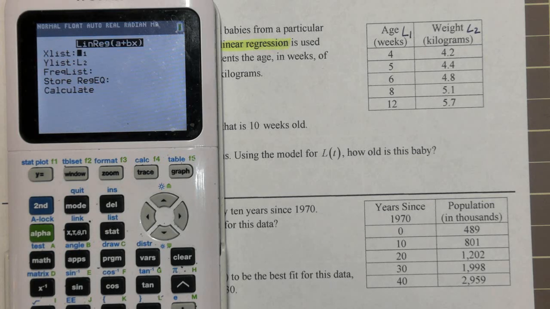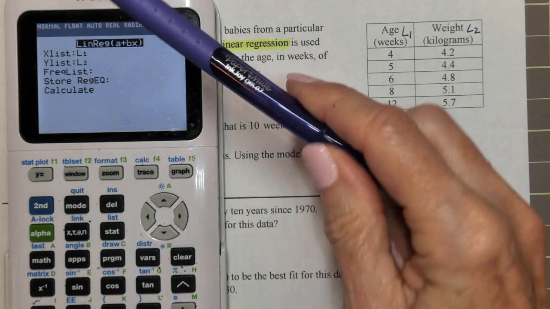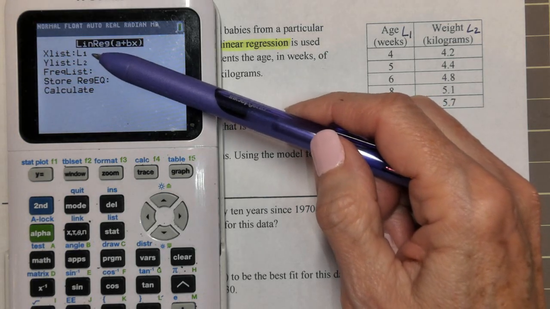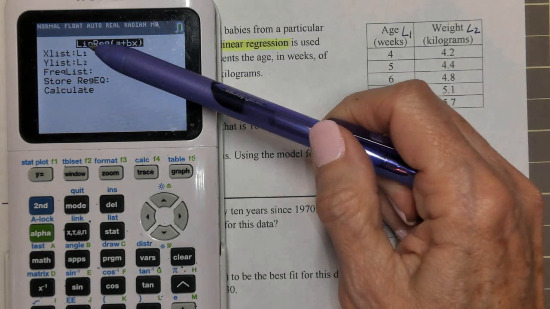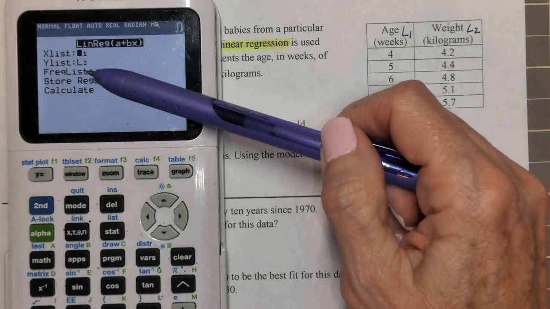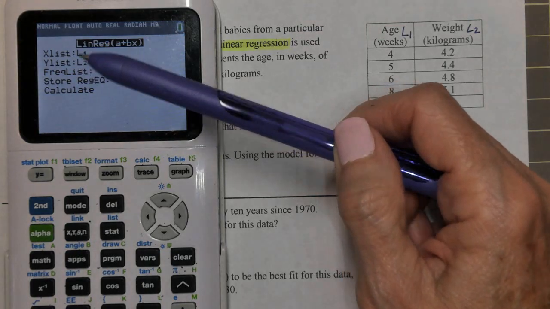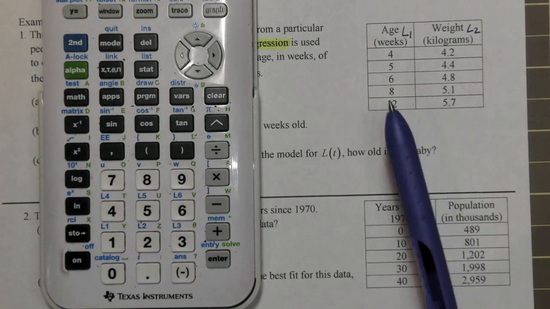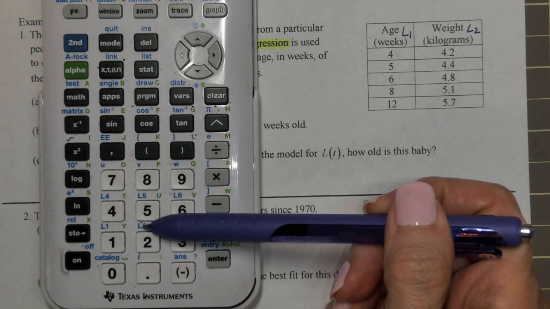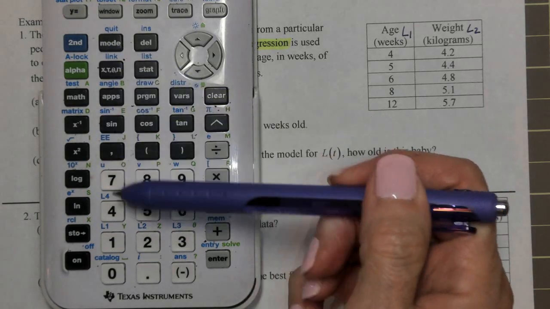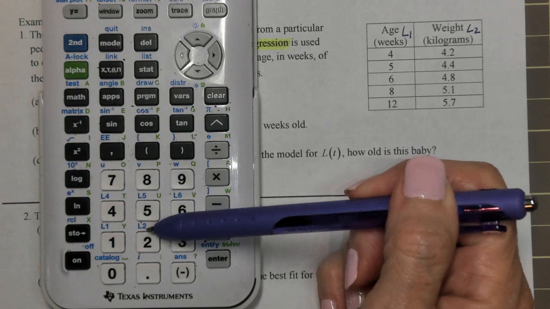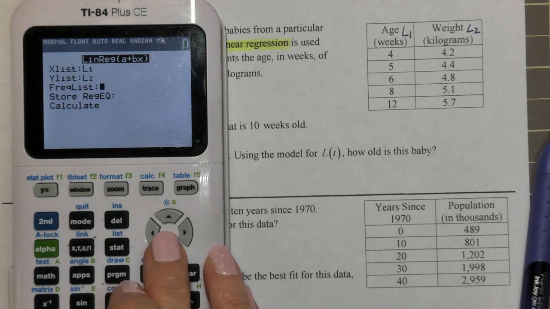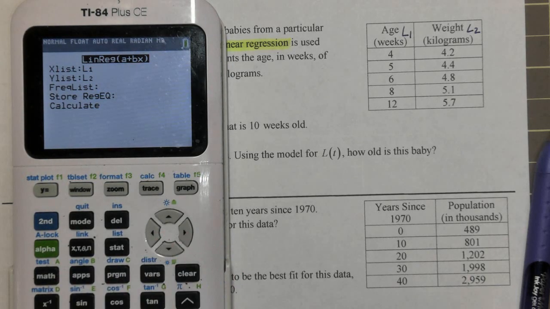Okay, when I hit number 8, this is what I get. My calculator automatically puts in L1 and L2 for the X list and the Y list. I like that. I'm not changing it. So I'm going to leave that in there. If your calculator does that automatically, great. If not, you are going to have to type in L1 and L2. L1 and L2 are in blue above the 1 and the 2 keys. So you'll have to do second 1 to get L1 and second 2 to get L2. FYI.